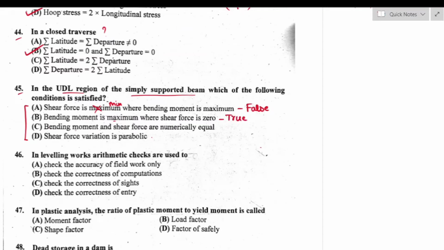Option C. Bending moment and shear force are numerically equal. This statement is false because bending moment and shear force are not numerically equal. Option D. Shear force variation is parabolic. This statement is also false because shear force variation is linear. So the right answer will be option B. Bending moment is maximum when shear force is 0.